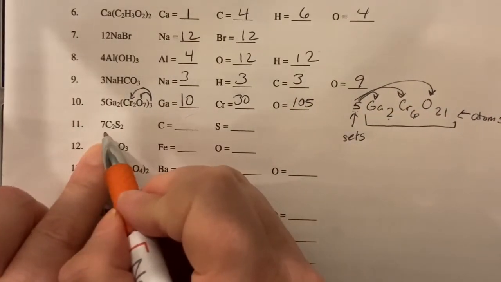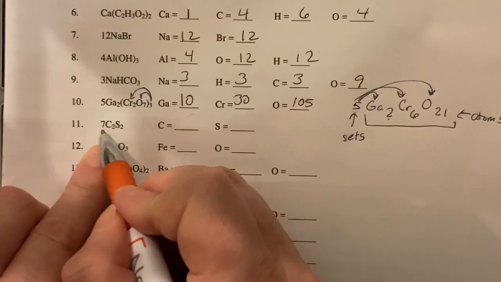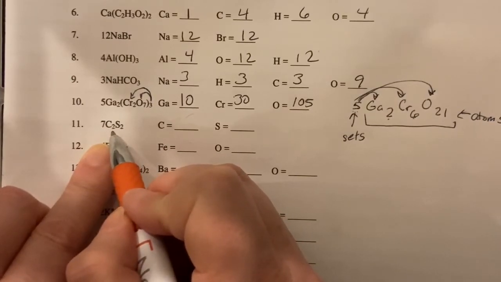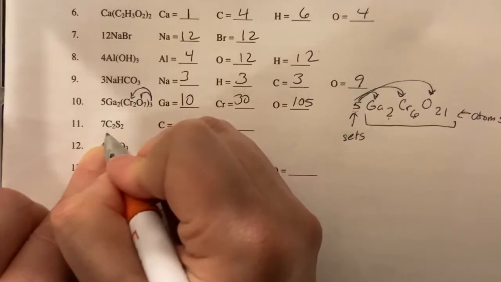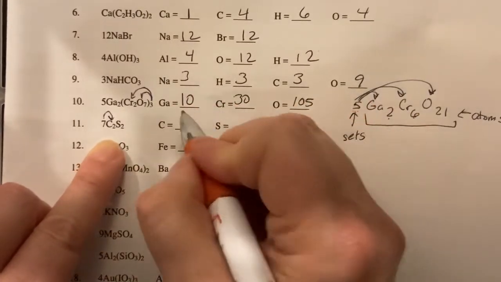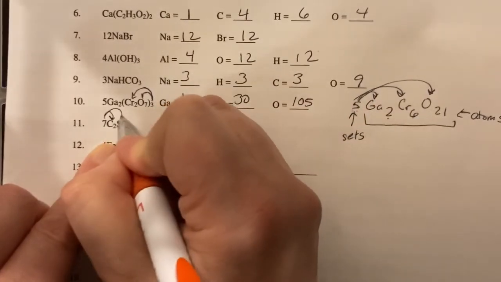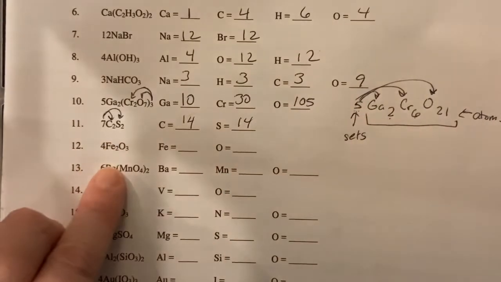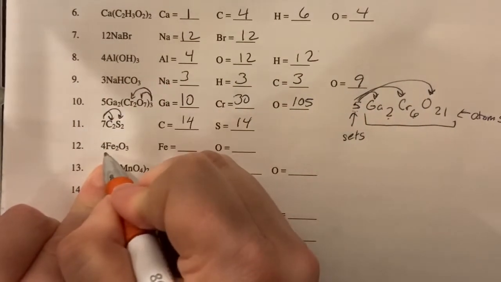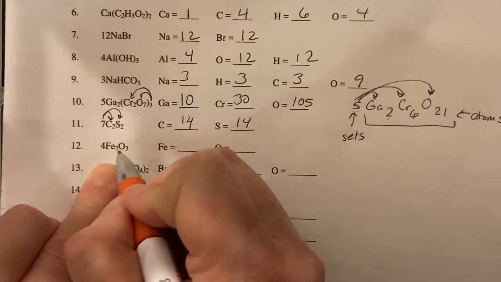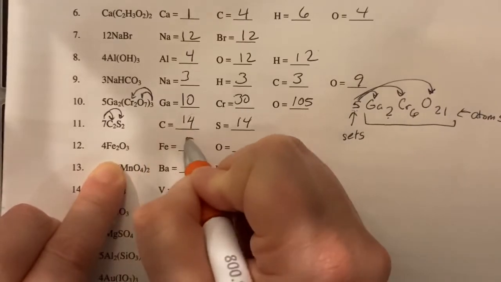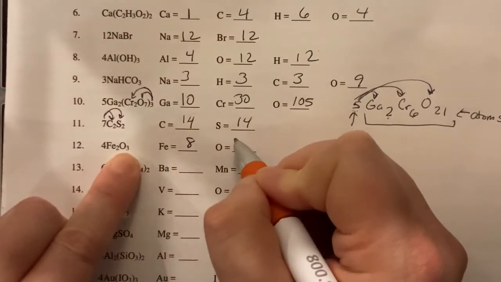Let's do the next one. Okay, there are 7 sets of 2 chromiums and 2 sulfurs. So 7 times 2 is 14, and 7 times 2 is 14. 4 sets of iron oxide. 4 times 2, 8. 4 times 3, 12.